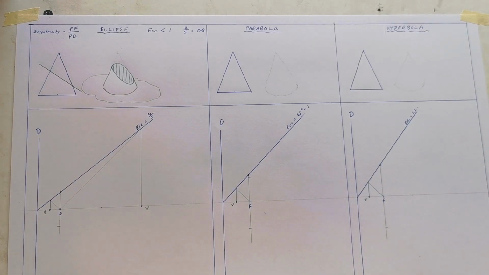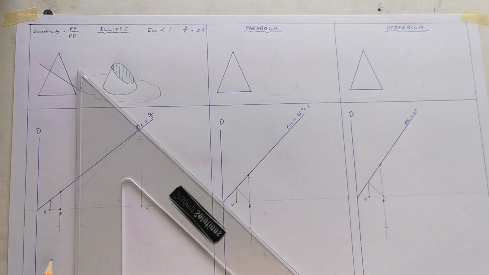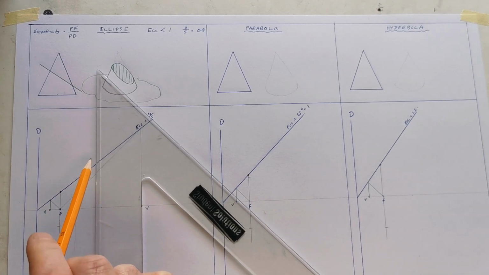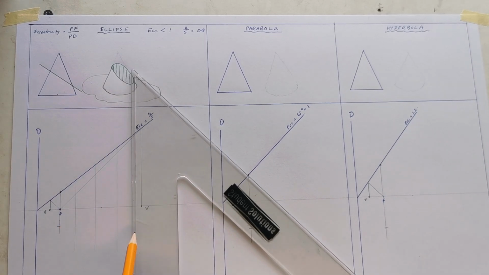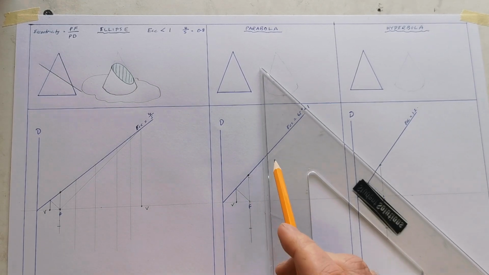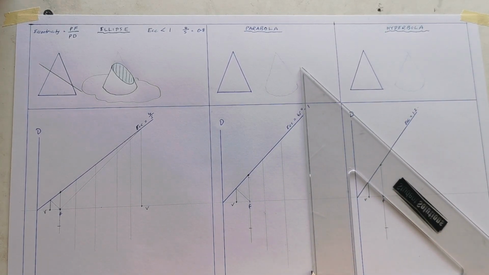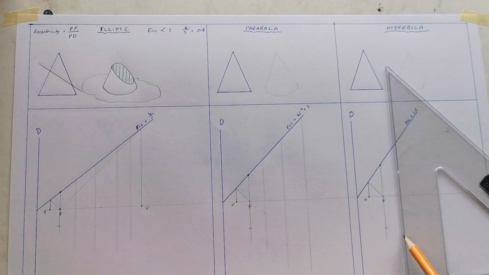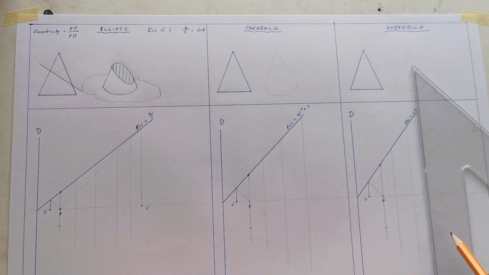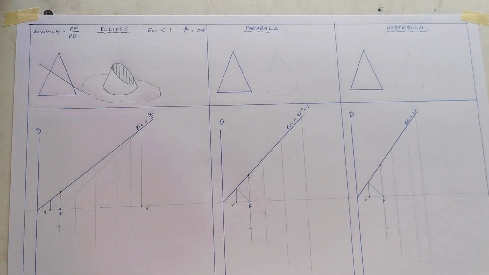Now to finish it off there, what you need to do is take some random lines called ordinates, and we're going to find 2 points on every ordinate, one up here, one down there. Okay, so there's all our ordinates taken, as I said, randomly.